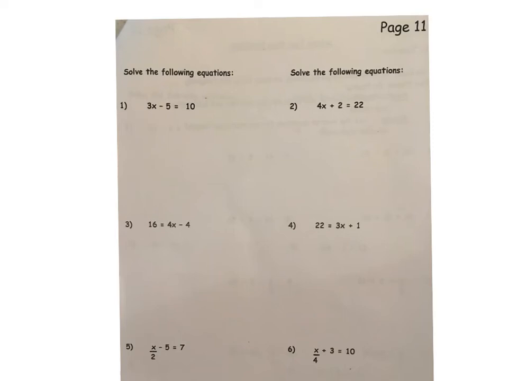Welcome to page 11 of Accel Pkt number 3. Today we are going to be solving two-step equations. We're going to isolate the x variable by using inverse operations. Our first step will be to eliminate any addition or subtraction by using the inverse operation. And secondly, we will eliminate any multiplication or division.